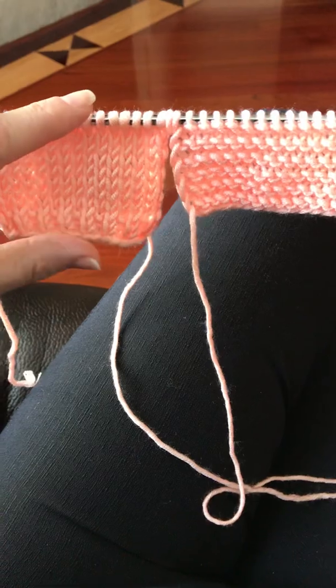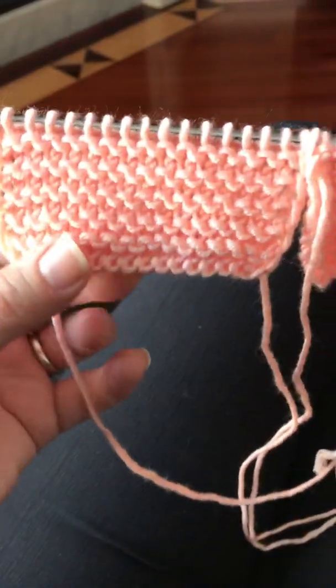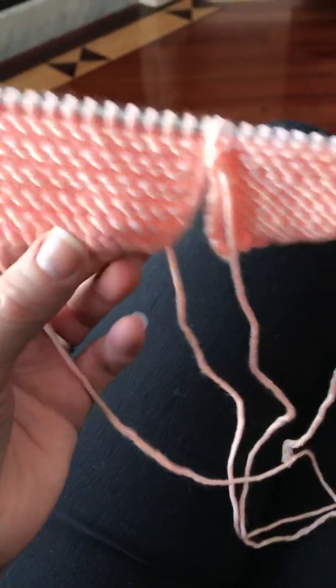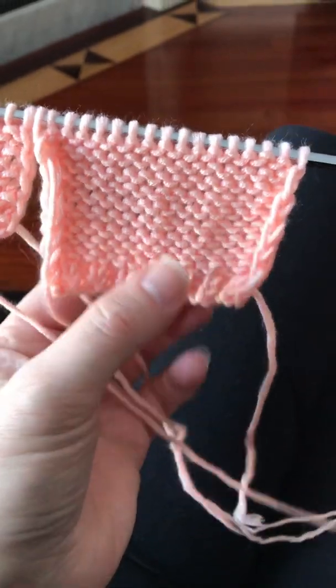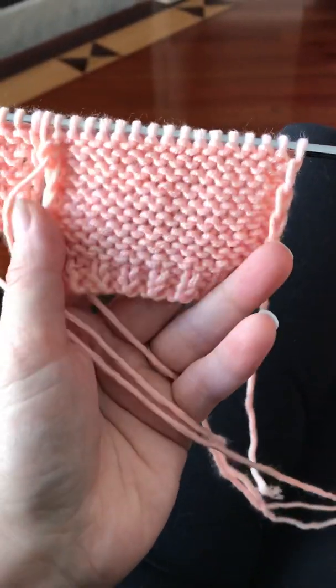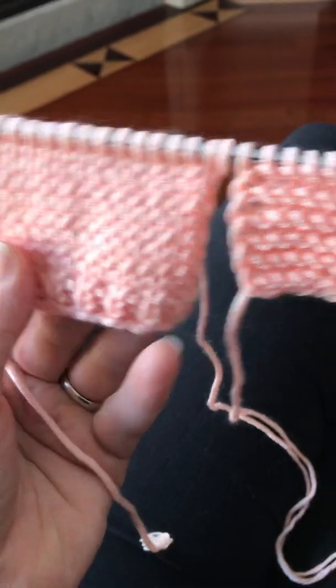12 rows, 12 rows. Because of the stitch, this particular stitch looks shorter and this looks longer. One side is purl, where the other side is knit.